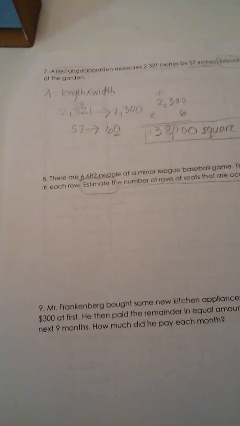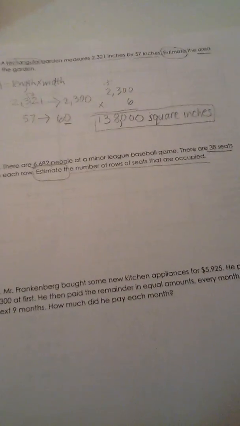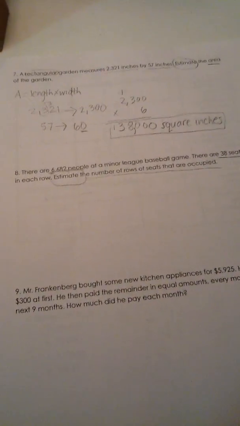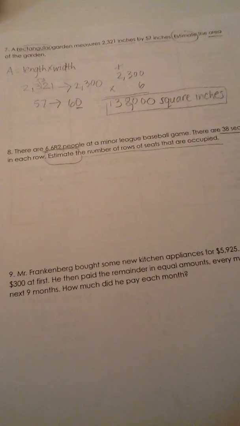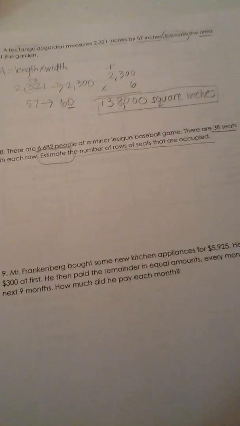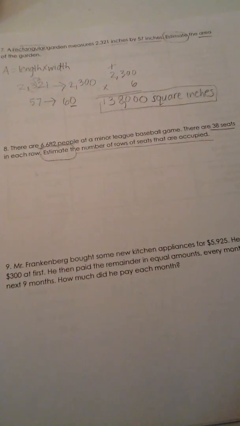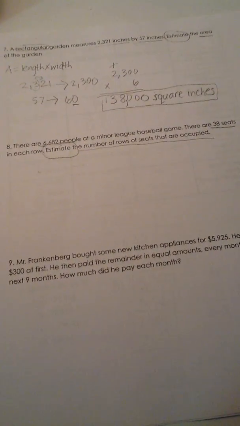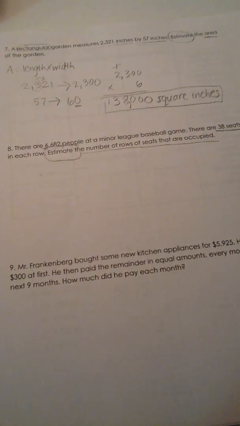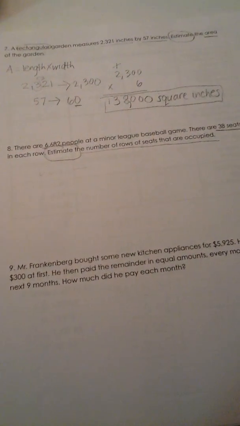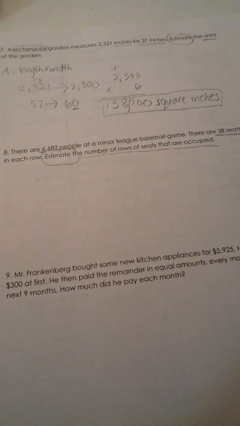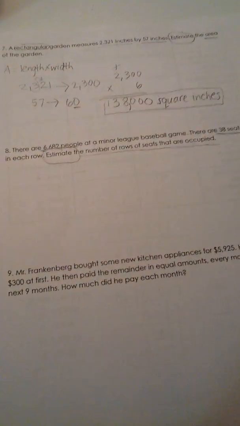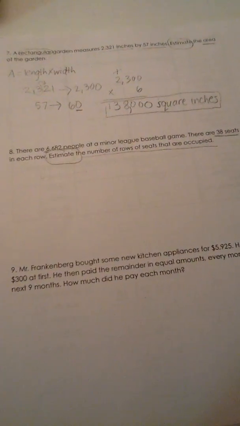So first we need to figure out what we need to round each of our numbers to. If we take a look at the problem, we are going to be using division because we know the total number of people and we know how many seats are in each row, and we need to figure out how many total rows are occupied. So that means that we're going to be dividing. So when we divide, remember we need to be finding compatible numbers.